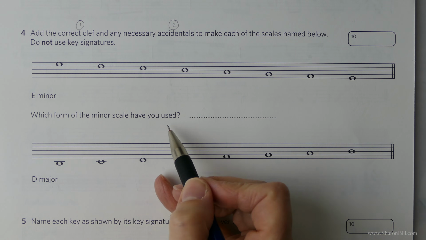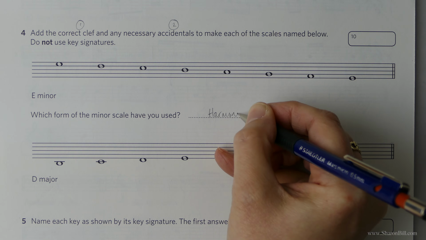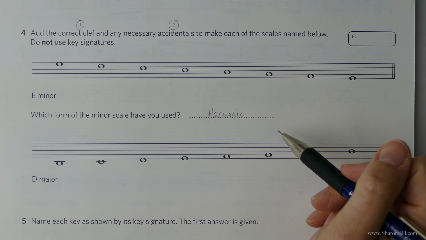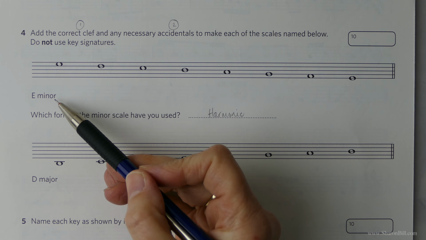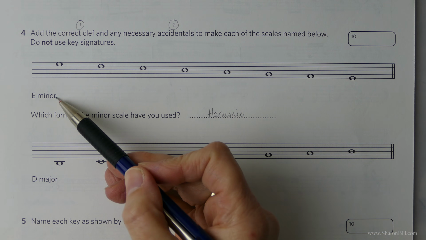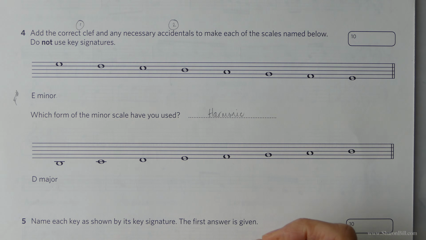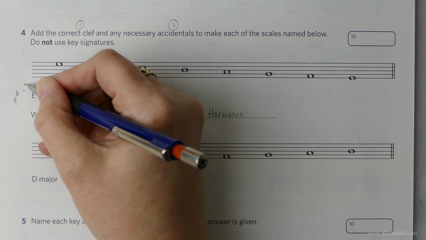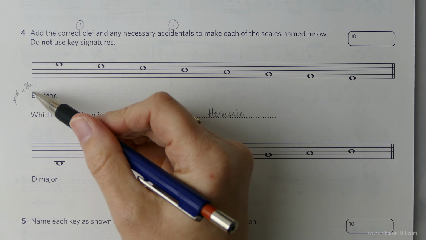Now, I always suggest that you use the harmonic minor. There is an option for melodic, but I always go for harmonic because it's the same ascending and descending. If you remember, you have to have the key signature of your relative major. Well, E minor is related to G major. You've just got to learn these pairs of keys, and G major has F sharp, so we should have a key signature of F sharps, and then we have to have the raised seventh as well. However, let's just come to that in a moment.